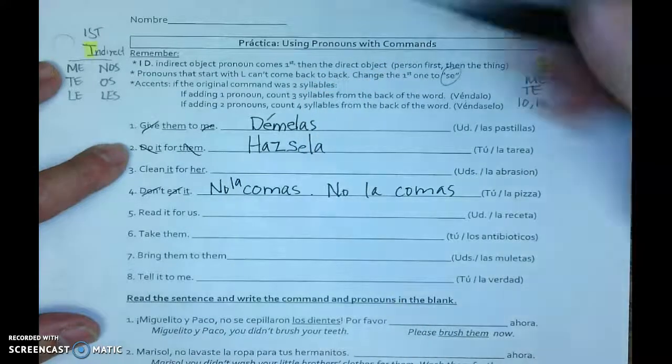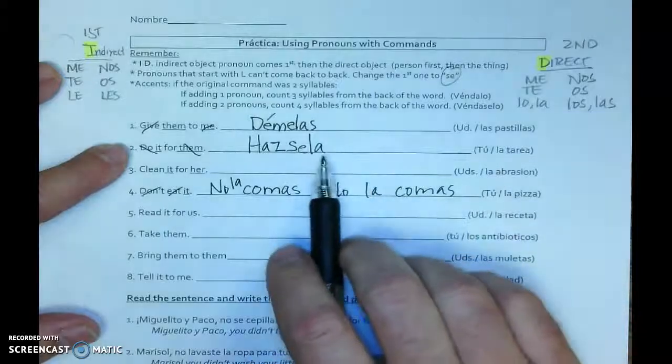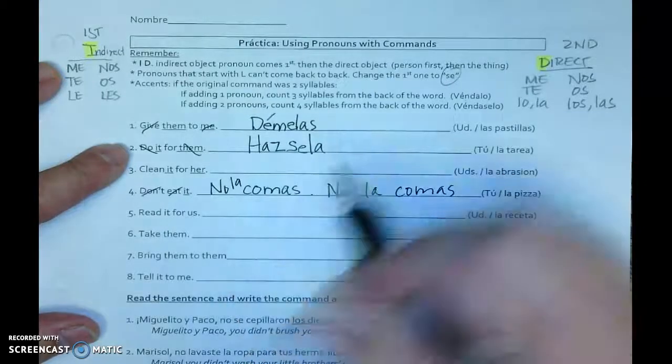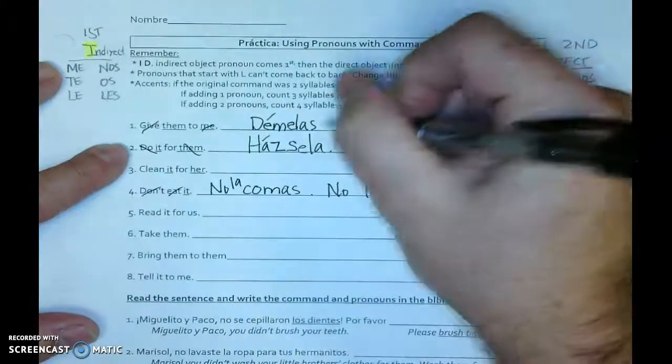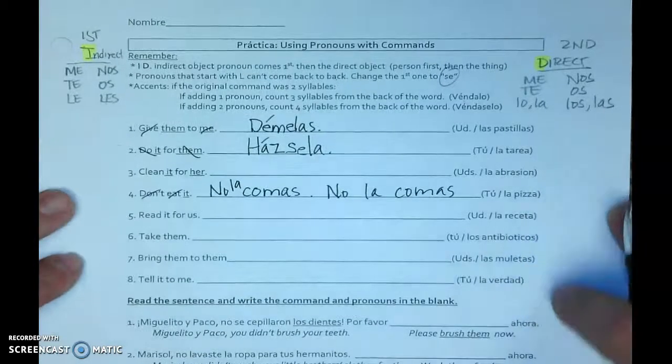Hacésela. Now, the original command was only one syllable, so I'm going to count 3 syllables in the back to find my accent. 1, 2, 3. Hacésela. And there you have it. Okay, so there's 3 examples of that top section. So let's look at the bottom section.